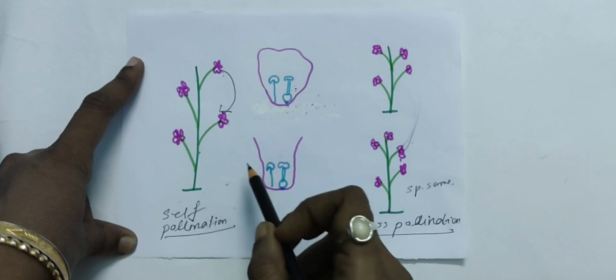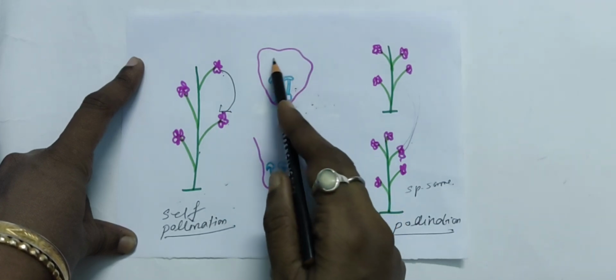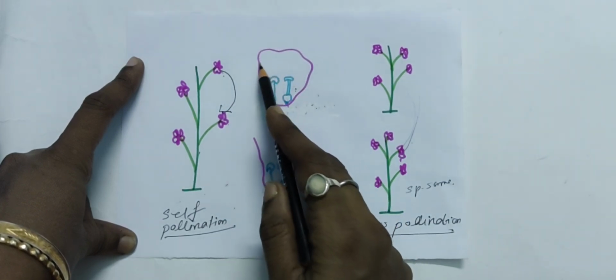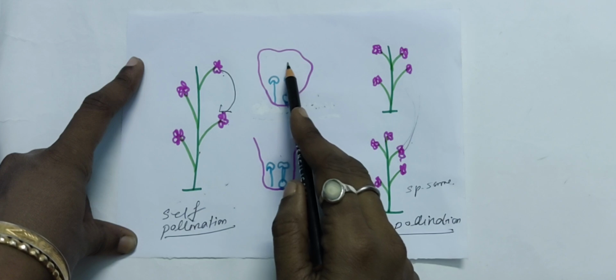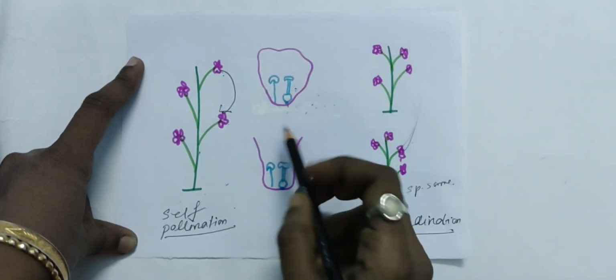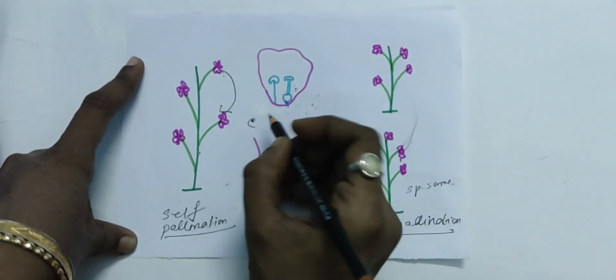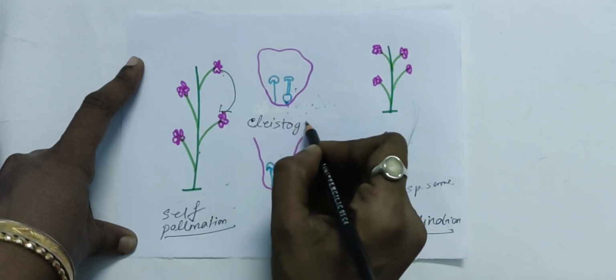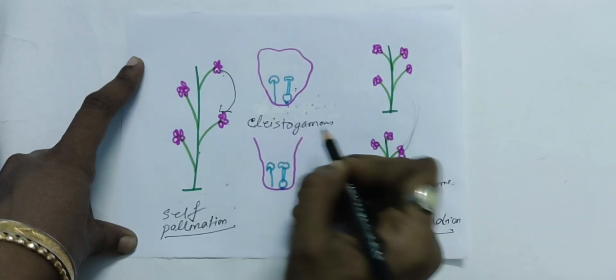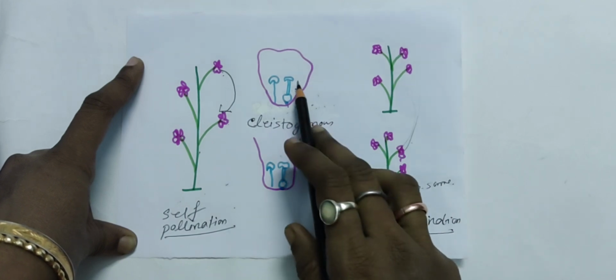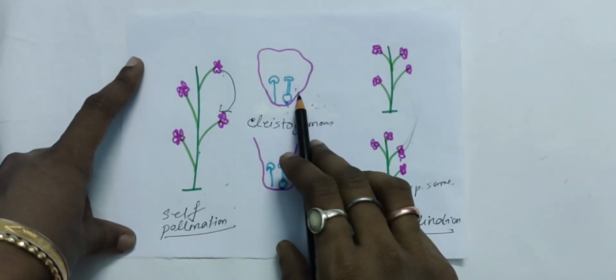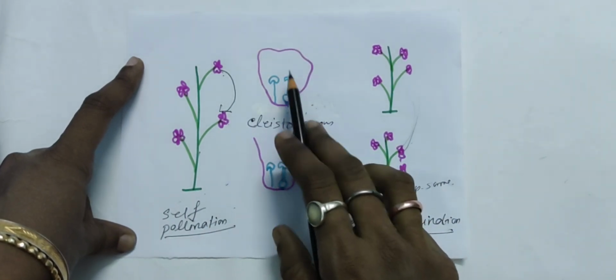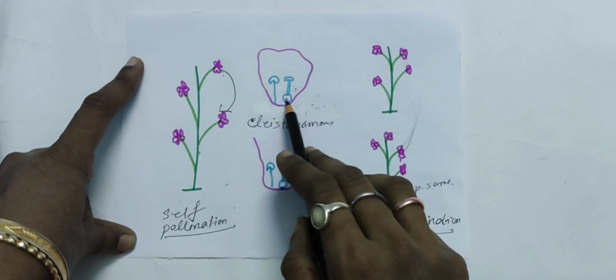And self-pollination has two types. When the flower is a bud or the petals are closed, that kind of flower is called a cleistogamous flower. Cleistogamous is a kind of self-pollination when the transfer of pollen grain occurs in the same flower.